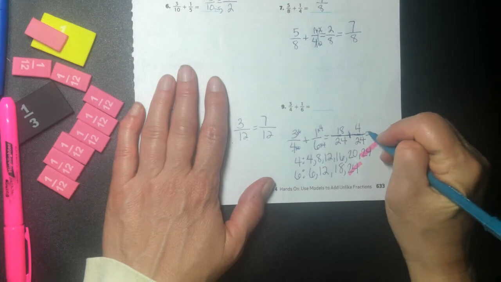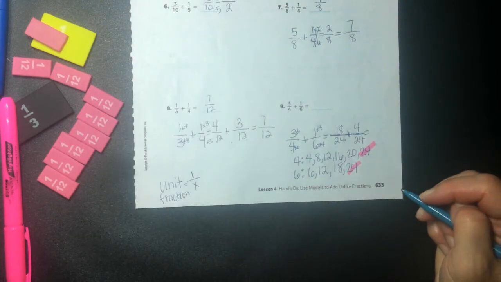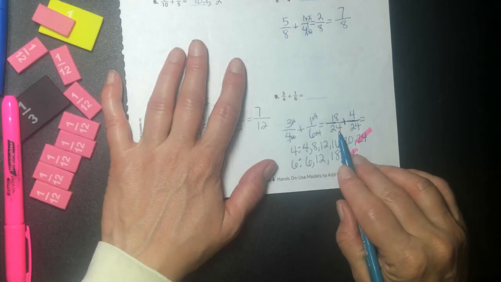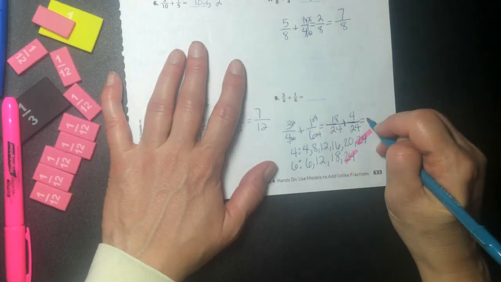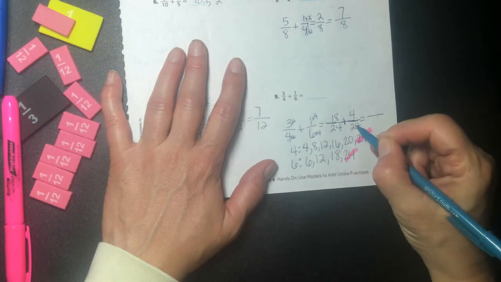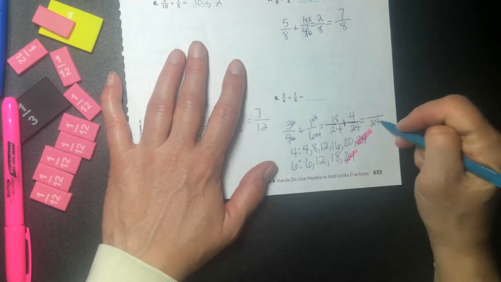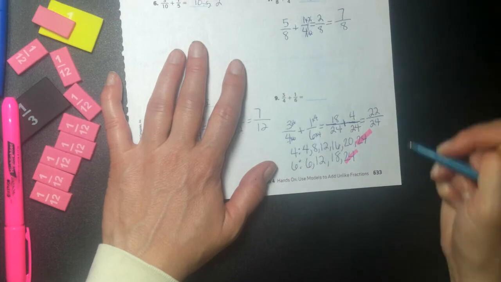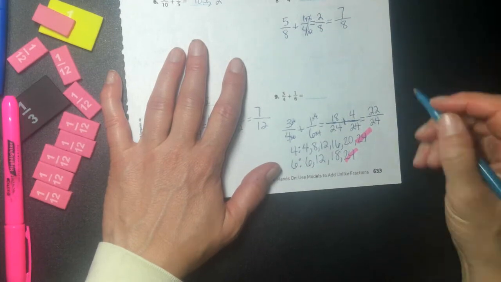So hopefully you guys see why I couldn't use my little fraction tiles right now. I don't have 24 of them. If we were in class though, we would, but still, that's a lot. So I'm going to say 24, 24, 24. 18 plus 4, 22. So I have 22 over 24.